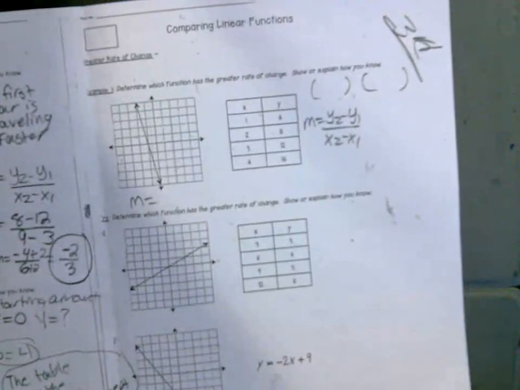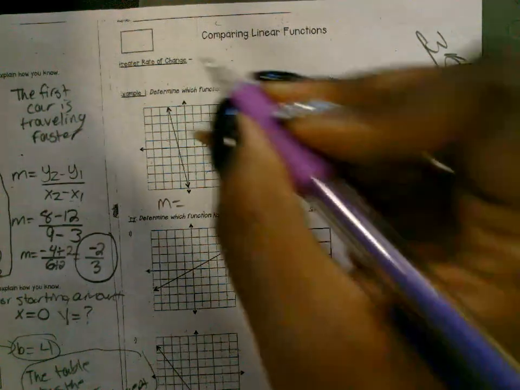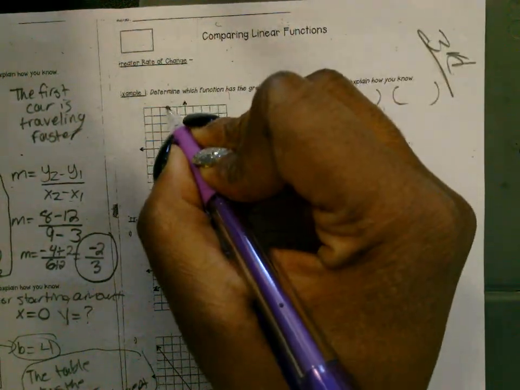Okay, so let's look at the first example. We're going to find the slope. So when we're finding the slope, we pick 2 points that we can read on the line. We have this point right here.